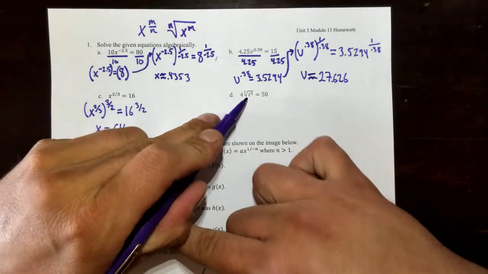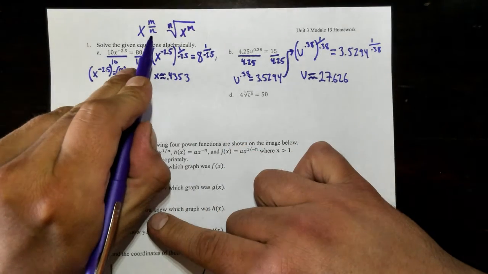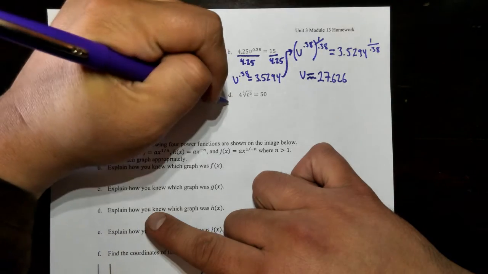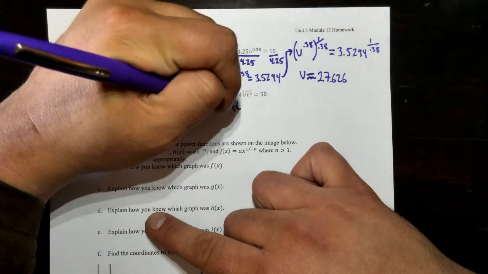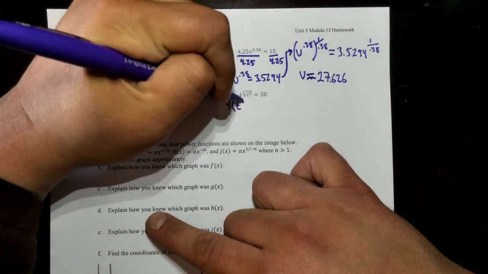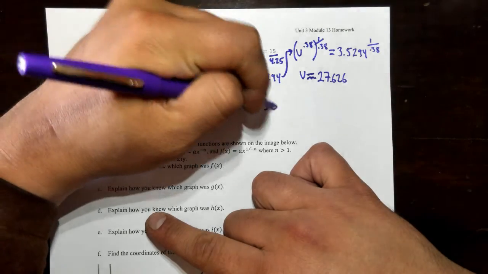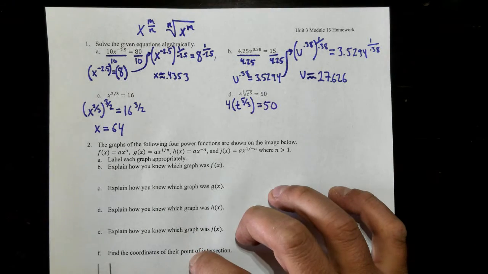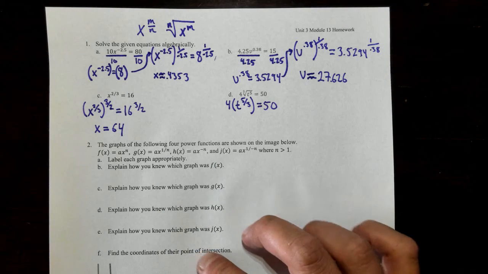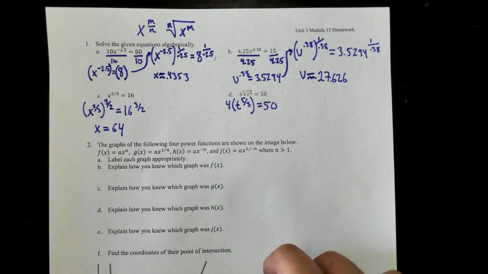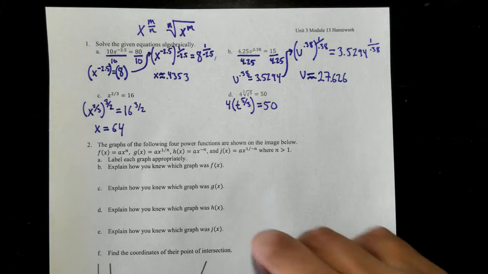So I'm going to rewrite this in exponential form. So we're going to have 4 times t to the 5/3 power is equal to 50. And now I'm going to treat it just like the rest. I just like working in exponential form better than radical form.